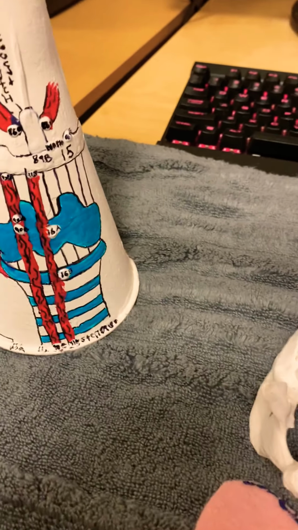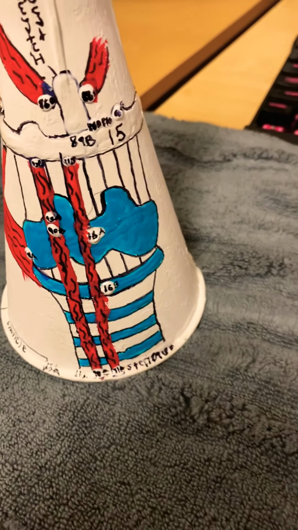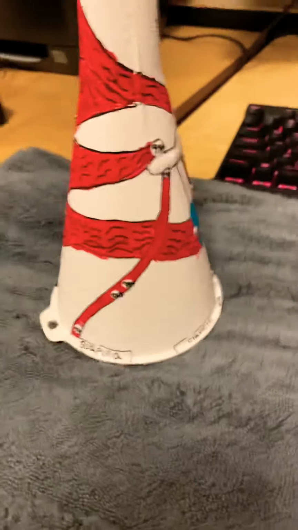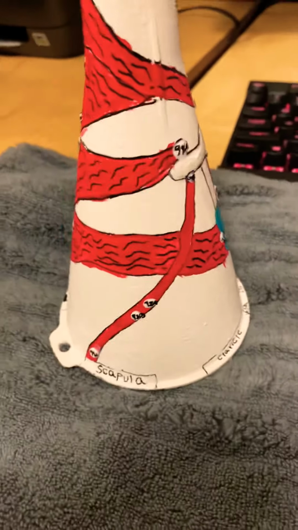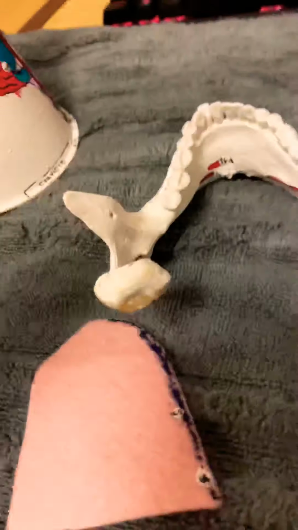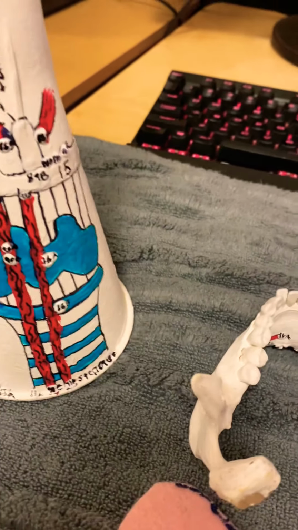Then we have number 91. We have the sternohyoid, origin and insertion on the right. Then we have number 92, the omohyoid, the inferior belly, which is located here, origin and insertion. Then there's also the superior belly, origin and insertion located here. Then we have the thyrohyoid, which is number 93, which is located here, origin and insertion.